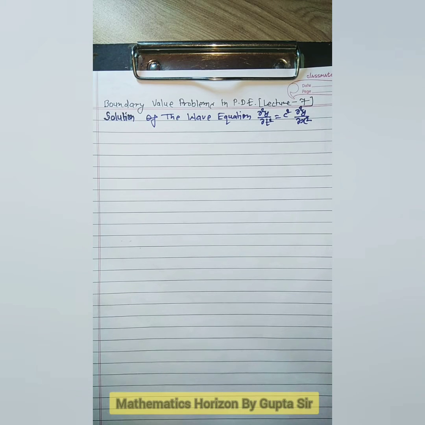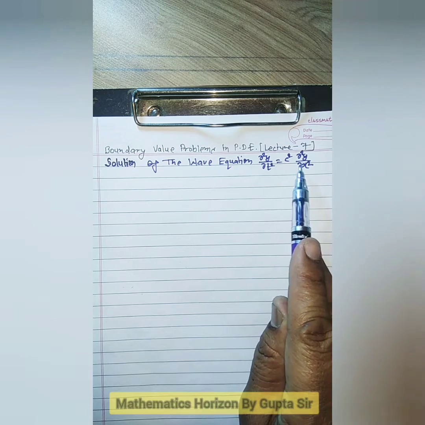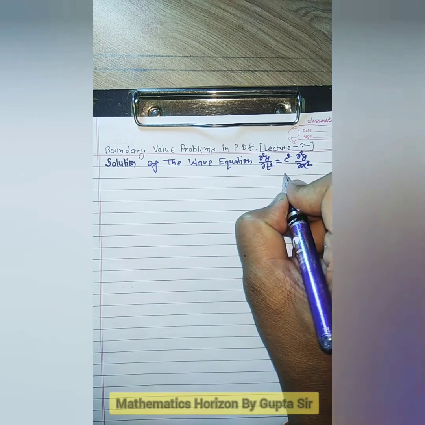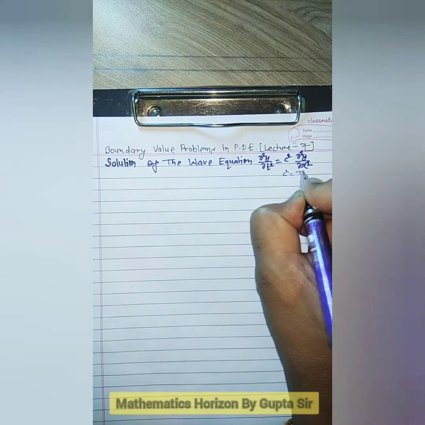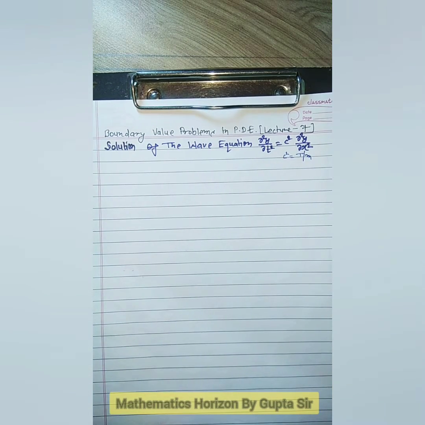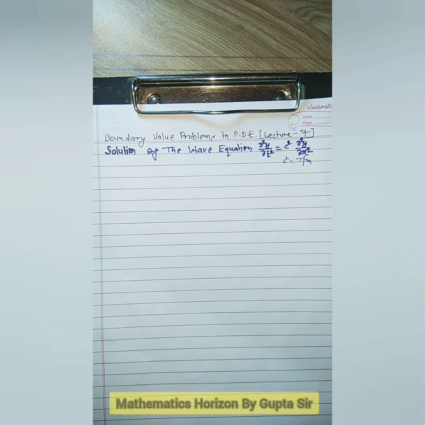Dear students, in this lecture we will find the solution of the wave equation ∂²y/∂t² = c² ∂²y/∂x², where c² = T/m, which we have already discussed in my previous classes, and we will try to find the solution of this wave equation by using the method of separation of variables.